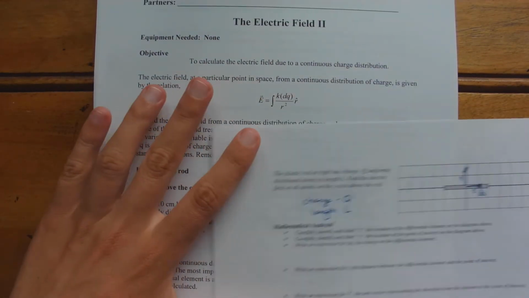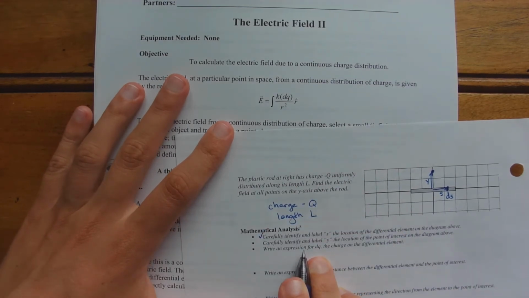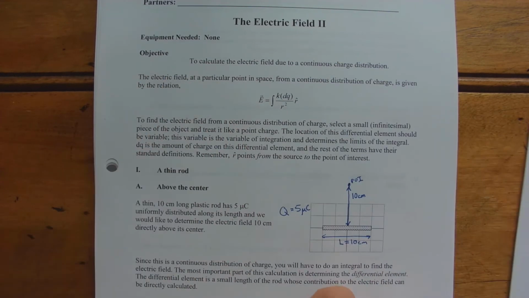Okay, so we have carefully identified and labeled s, the location of the differential element. We also carefully identified and labeled y, the location of the point of interest. And let's move on in the lab.